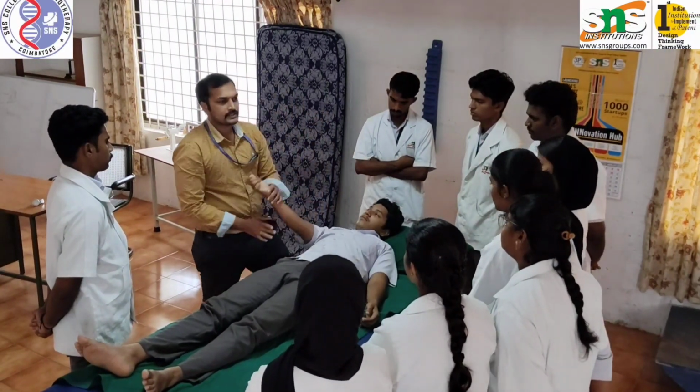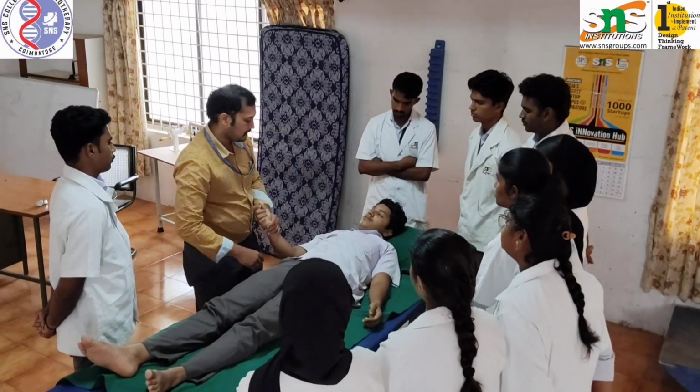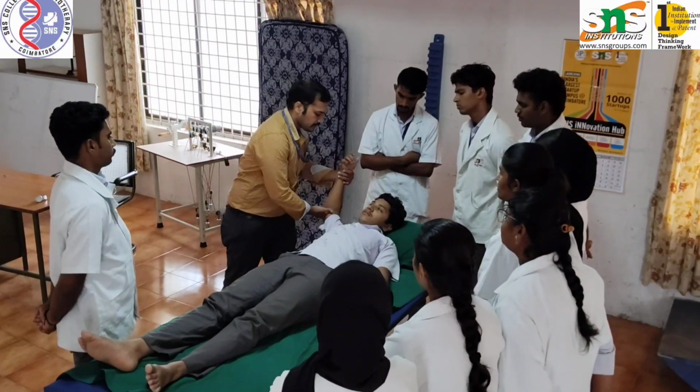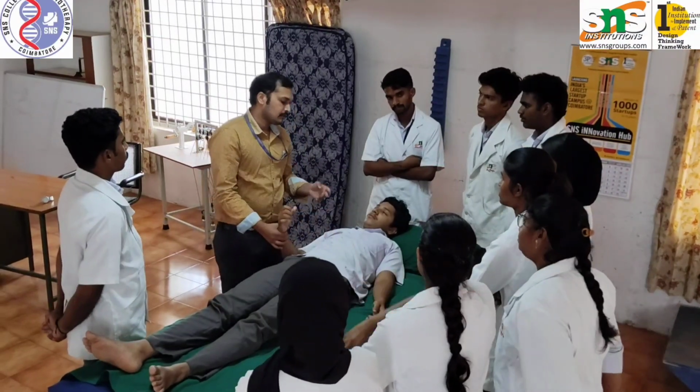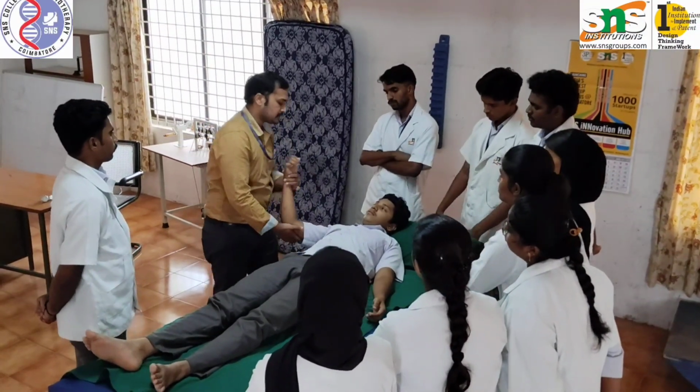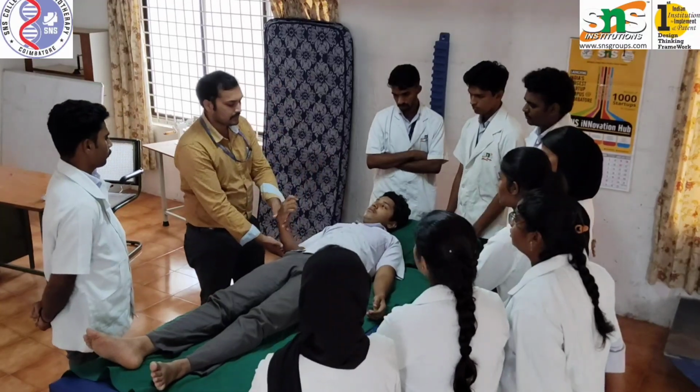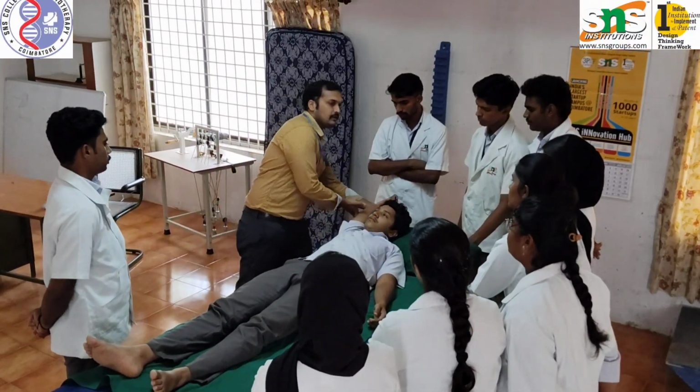So this is for shoulder flexion and extension. After that we will give shoulder abduction and adduction. In shoulder abduction and adduction we can give in two ways. One is a short lever passive movement. The other is a long lever passive movement.